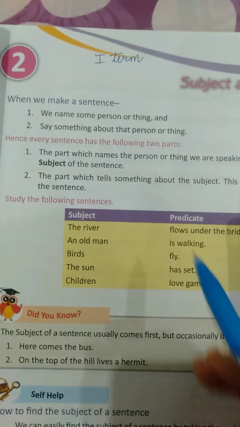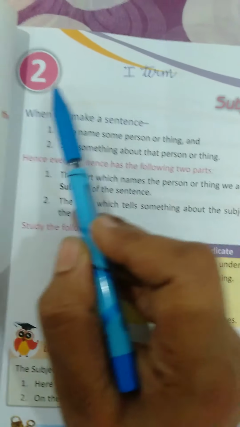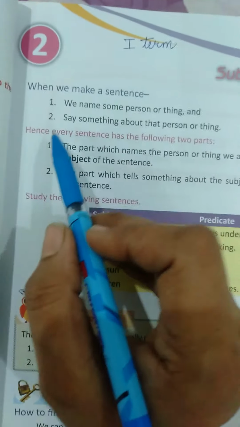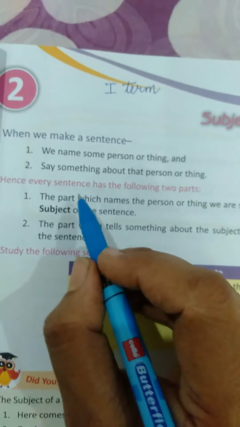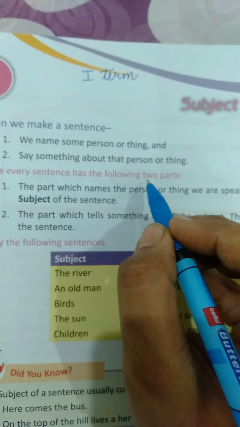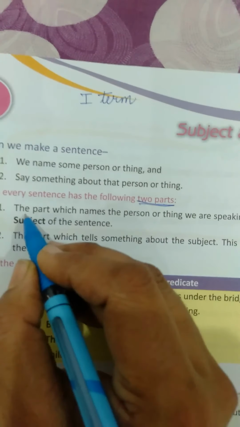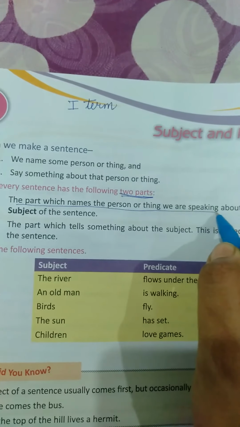So now come back to your books. This is the second chapter of your first term, so please write down on the top first term where you have this lesson number 2. So straight away come here where they have written this in the pink line. Underline: every sentence has the following 2 parts. Underline these 2 parts. You don't have to learn the definition, you have to understand the definition the way I have told you. So please underline the part which names the person or a thing we are speaking about.